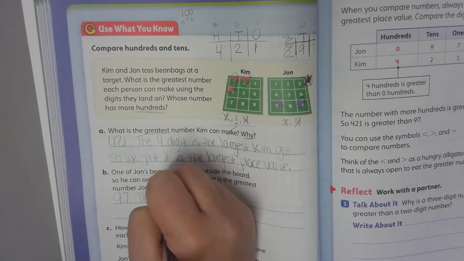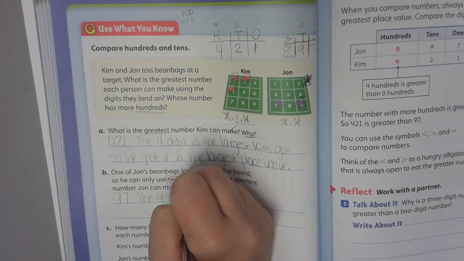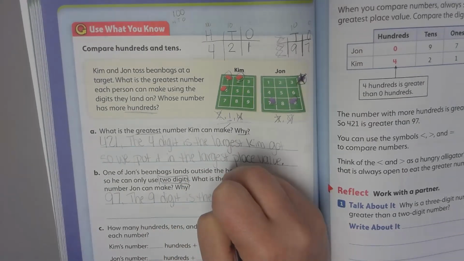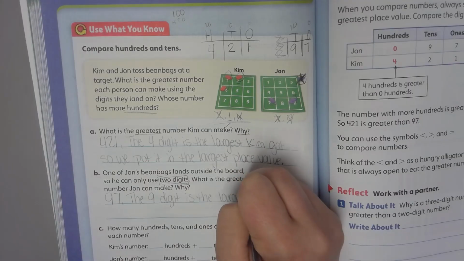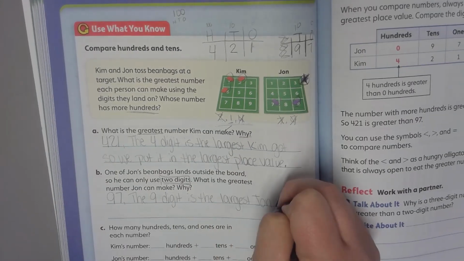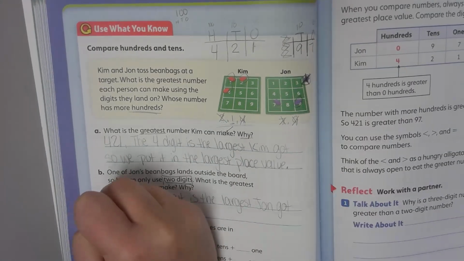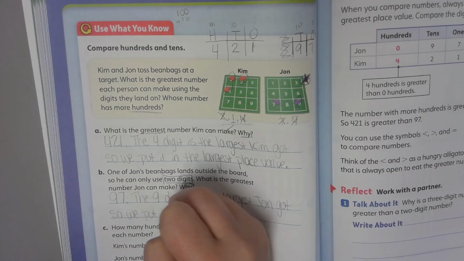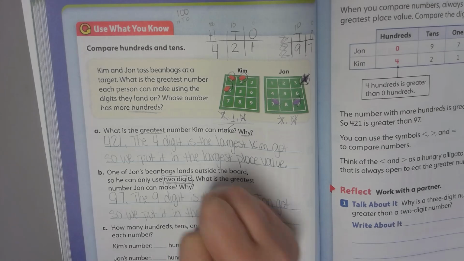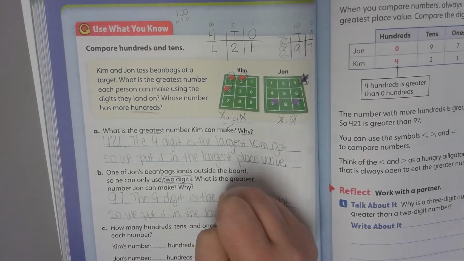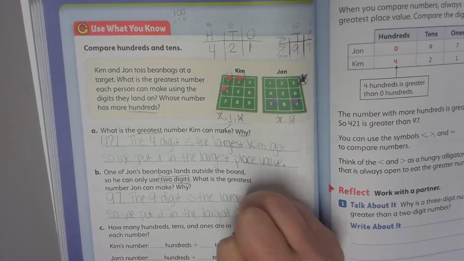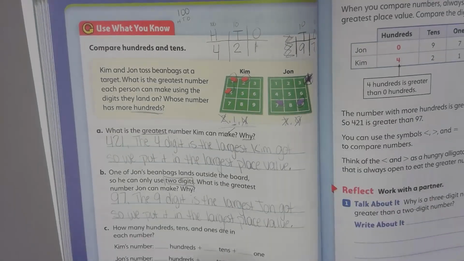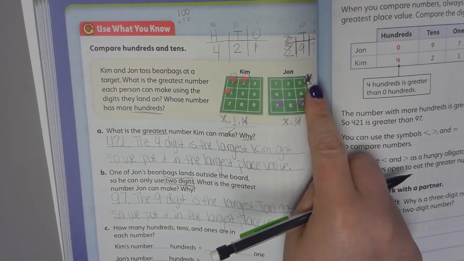The 9-digit is the largest John got, so we put it in the largest place value. And that largest place value in this case was the tens, because he had no hundreds because he threw that one off the board.